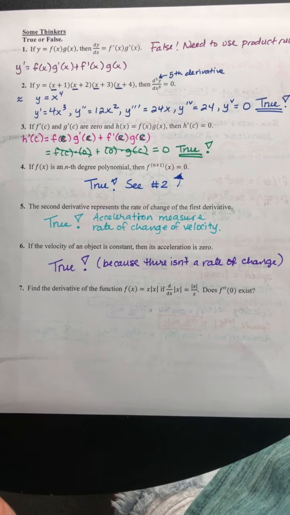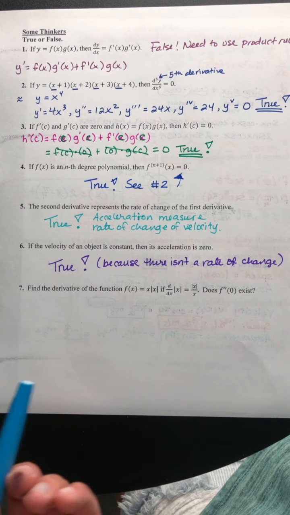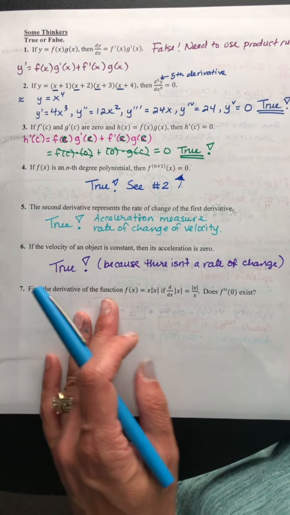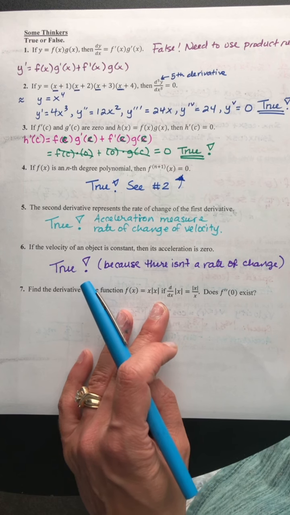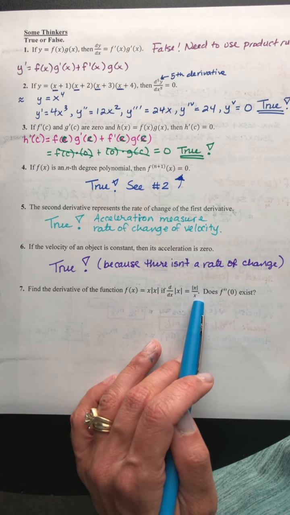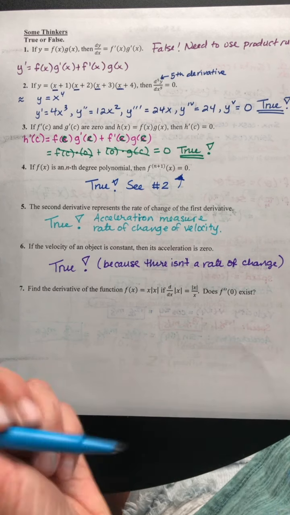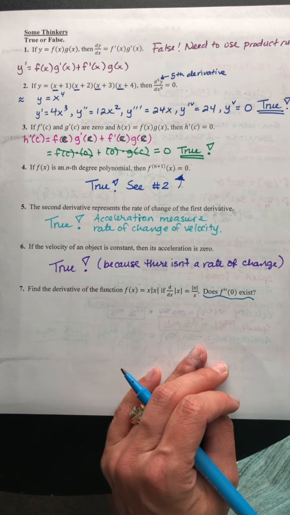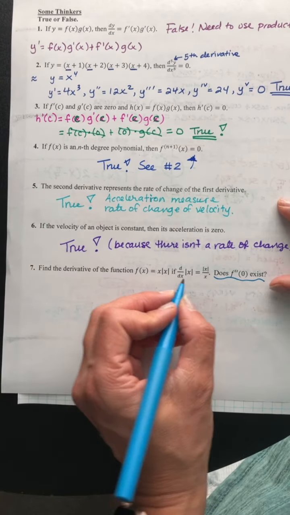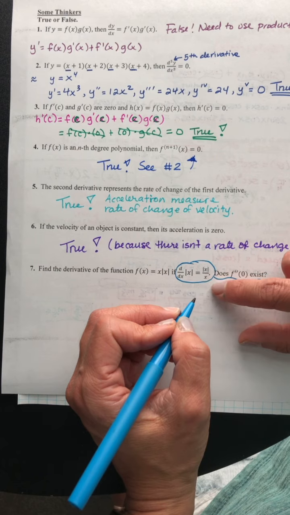Find the derivative. So now we're out of the true and false. We're going to actually find a derivative. It says find the derivative of the function. Actually, it still is true or false. So we're asking if the double derivative exists. Let me read it all. Sorry, looking ahead. Find the derivative of the function f of x equals x times the absolute value of x if the derivative of the absolute value of x equals the absolute value of x over x. Does f double prime of 0 exist? So this is the part we need to say if it's true or false, or if it exists or not. So let's do this. And they gave us that the derivative of the absolute value of x is absolute value of x over x.